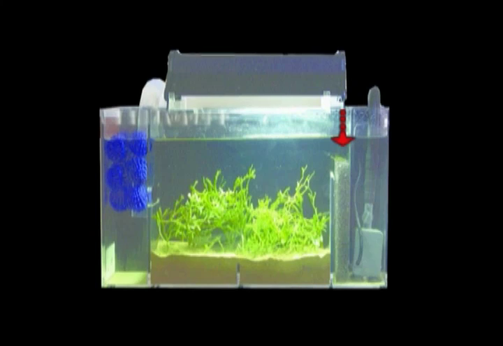Next, the enriched water flows into Chamber 3, where bioballs prevent macroalgae and other plants from entering the pump chamber. Finally, the enriched water is pumped back into the main aquarium via Chamber 4.